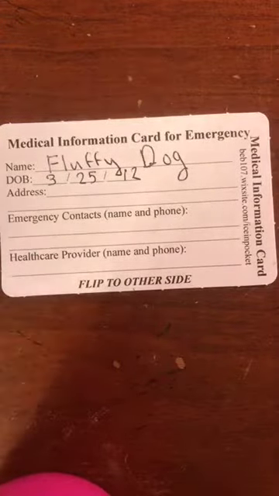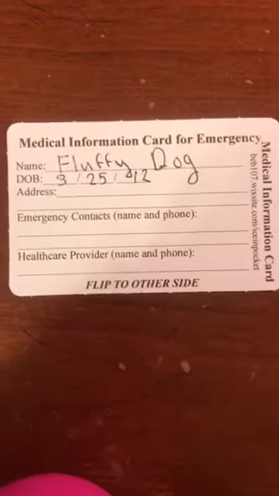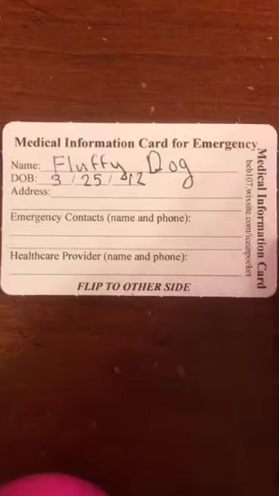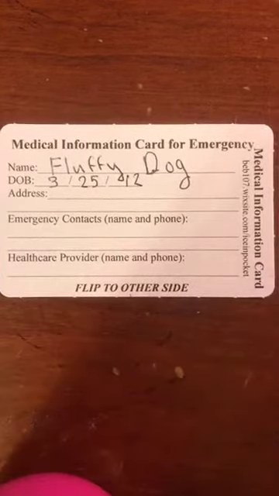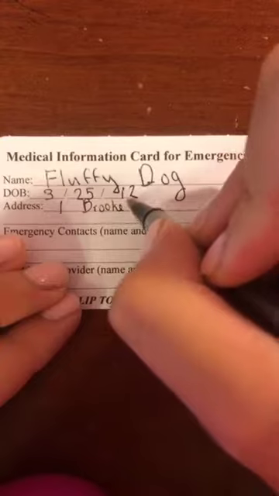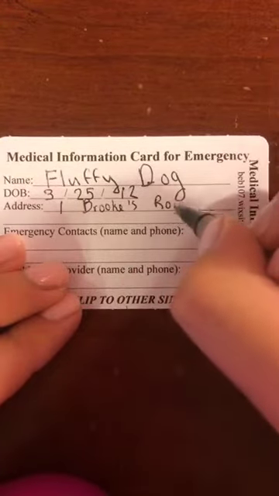Next is Fluffy's address. As you could see when I showed her before, she was sitting on my bed because it's really early in the morning and she's really tired. So we'll say Brooke's room, in house, New York, 1, 2, 3, 4, 5.